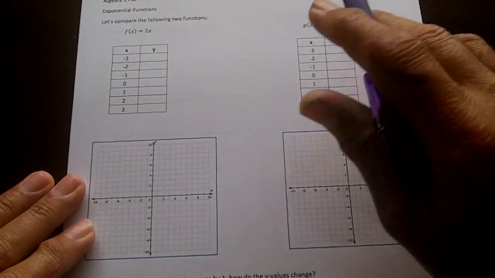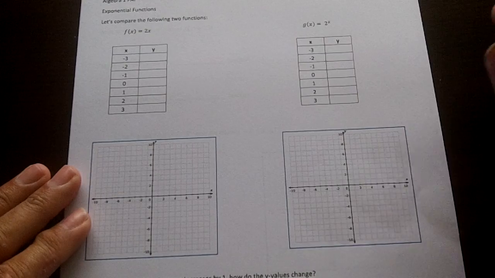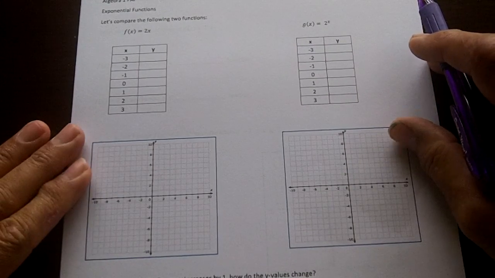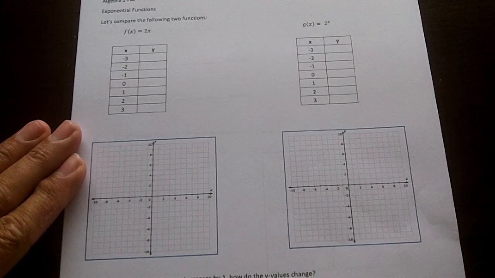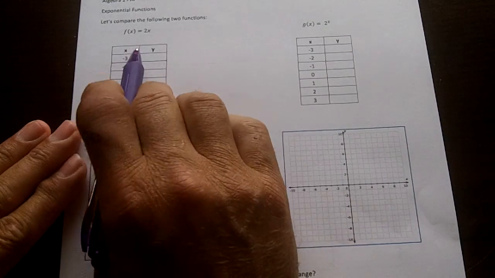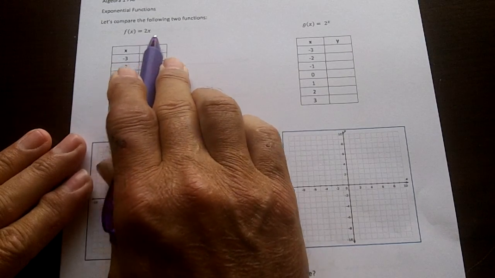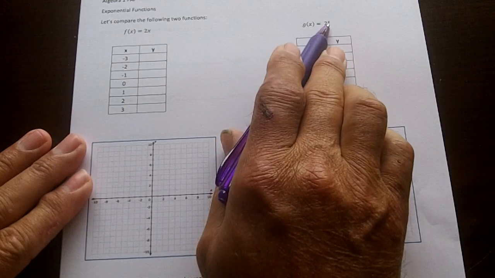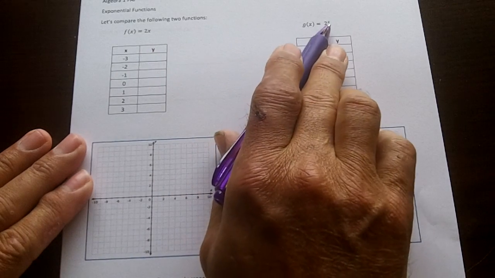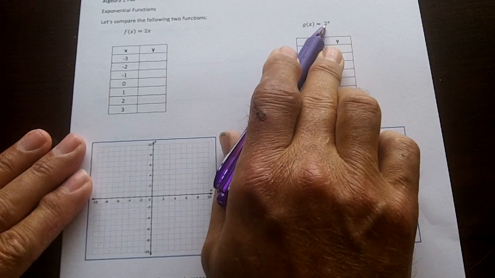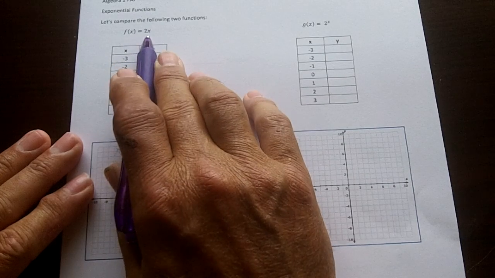Okay, this is your exponential function introduction worksheet. We're going to go through this. This should be very simple, especially if you watch the video first, which you should have. Notice that this is 2x and this is 2 to the x power. They both have 2x, but this will be an exponential function. This is going to be a linear function, right?